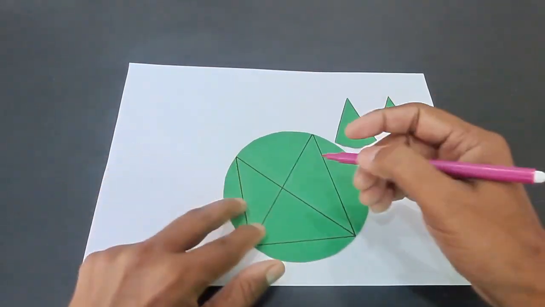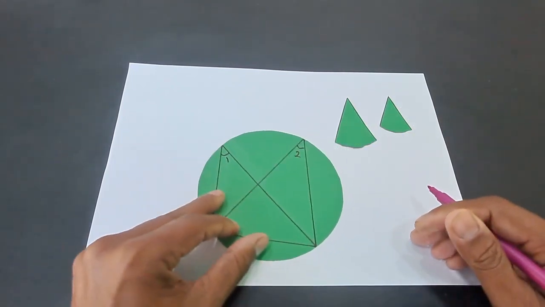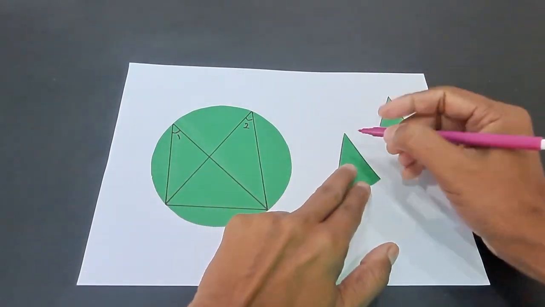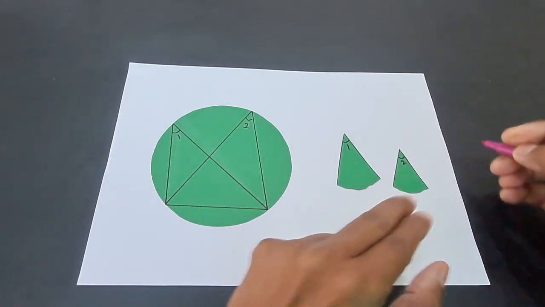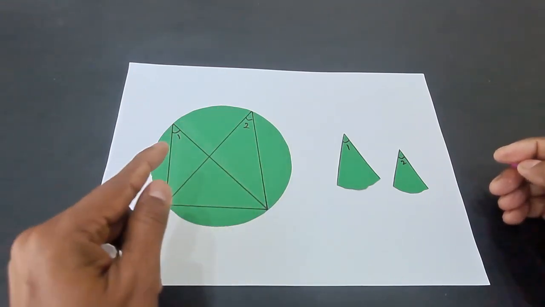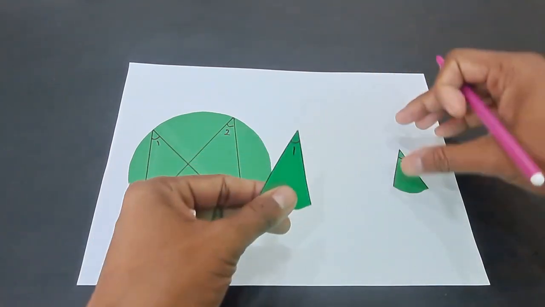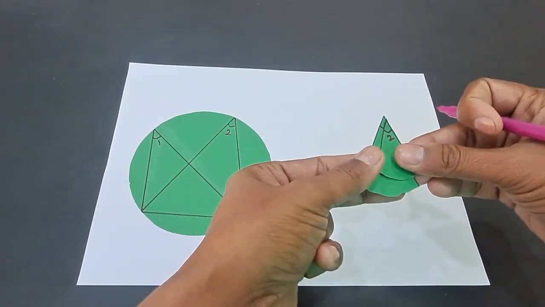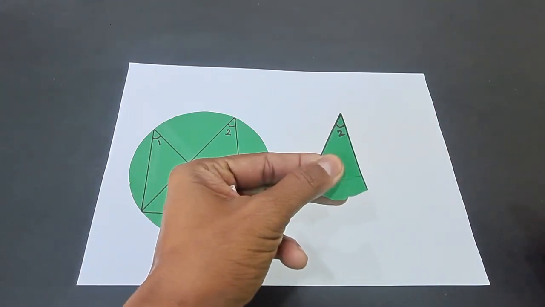Now if you call this angle as angle 1 and this angle as angle 2, and then you take a duplicate copy of this figure, this is angle 1 which has been cut out from the second copy, and this is angle 2. So these two angles, angle 1 and angle 2, have been cut out from the second copy. So you have to paste this figure in the file and then take a cutout of the two angles on the top.